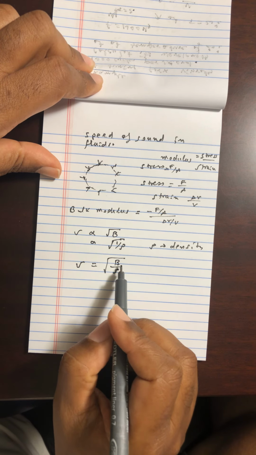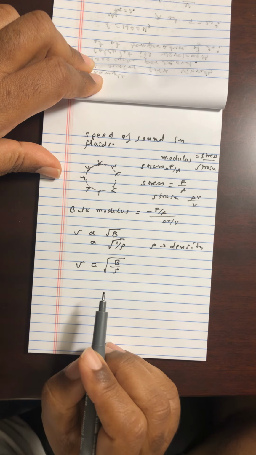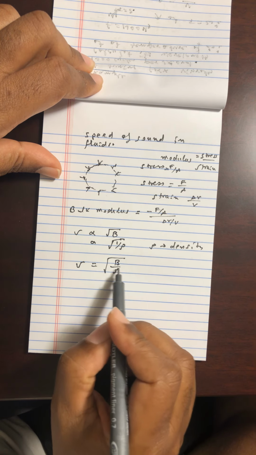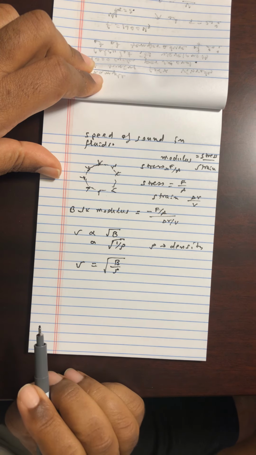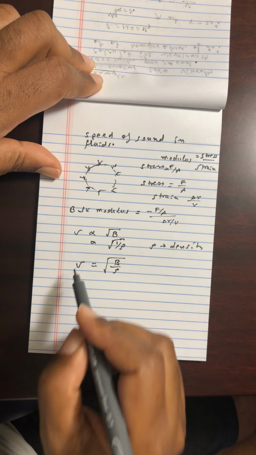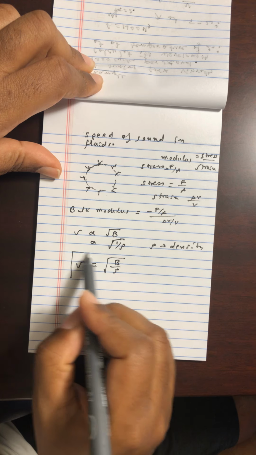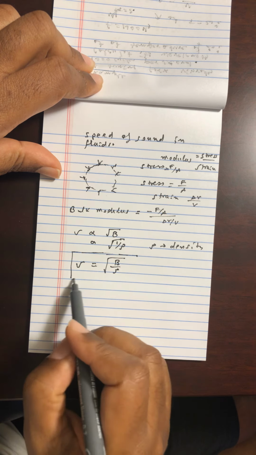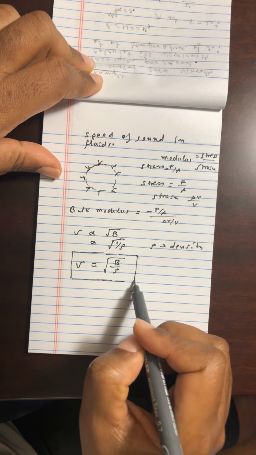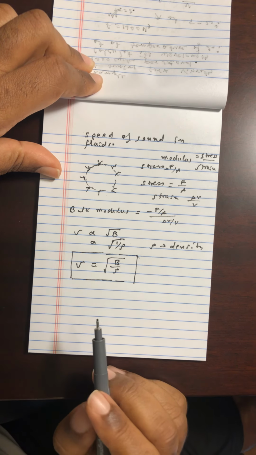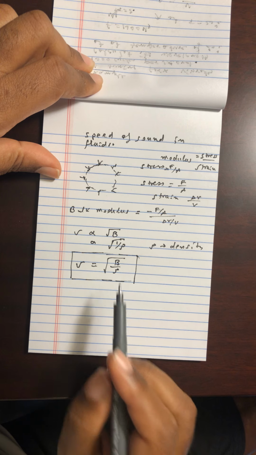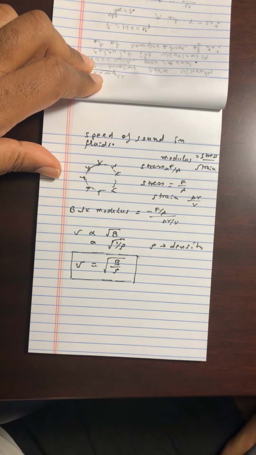For example, if you take water, you'll find the bulk modulus in a table in a textbook, and take the density of water, which is 1000 kilograms per meter cubed. You can calculate the speed of sound using this formula. That's how we calculate the speed of sound in a fluid. From a table in textbooks, you find the bulk modulus of the fluid and the density. All you need is the bulk modulus and density to determine the speed of sound in a fluid.